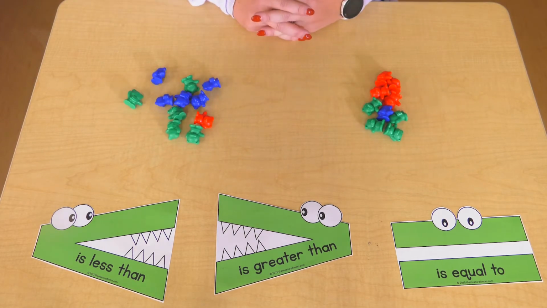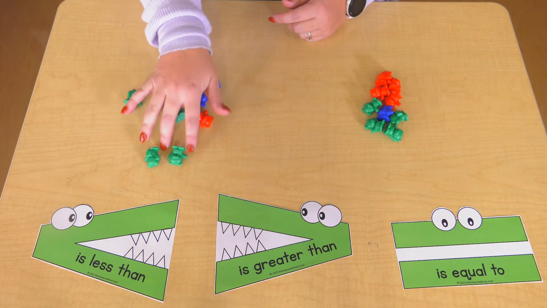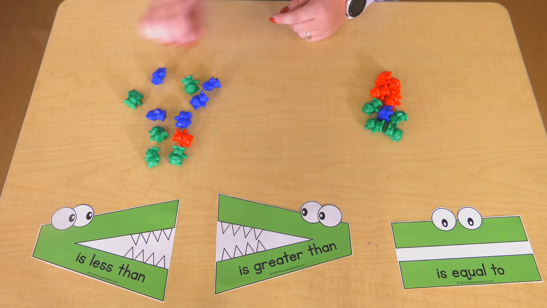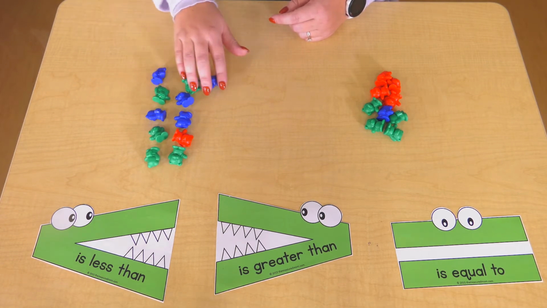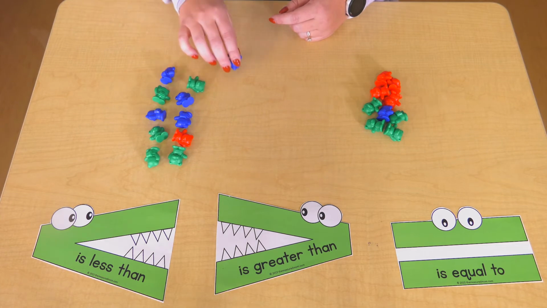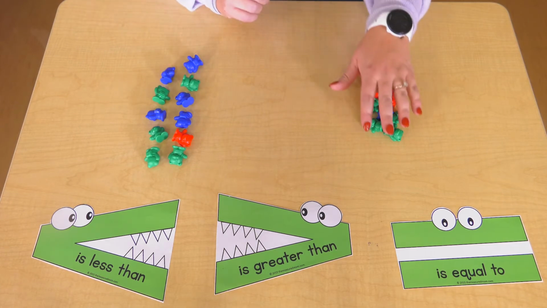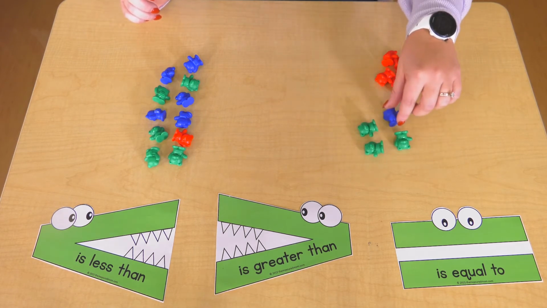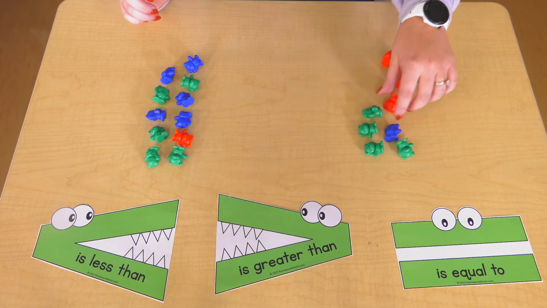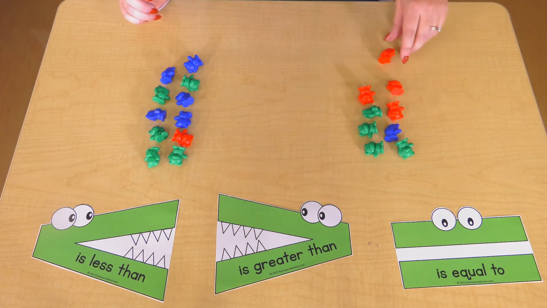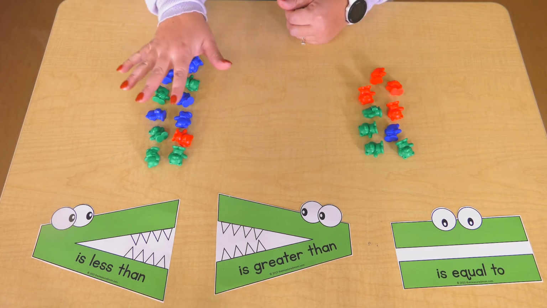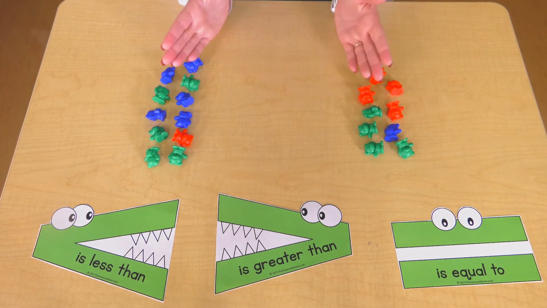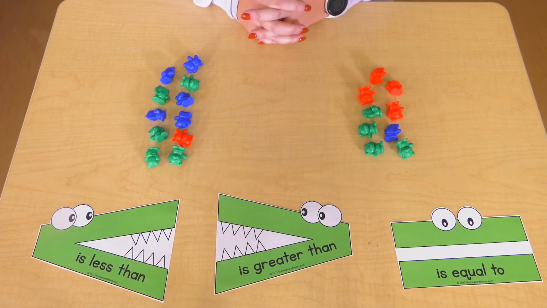Let's count the bears together. I have 1, 2, 3, 4, 5, 6, 7, 8, 9, 10, 11. Let's count the other side. 1, 2, 3, 4, 5, 6, 7, 8, 9. I have 11 bears on this side and 9 bears on this side. Which side has more bears?